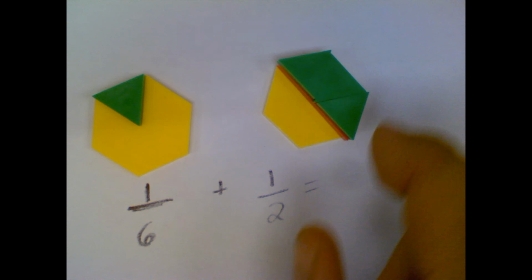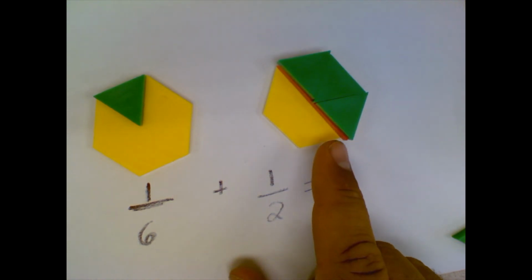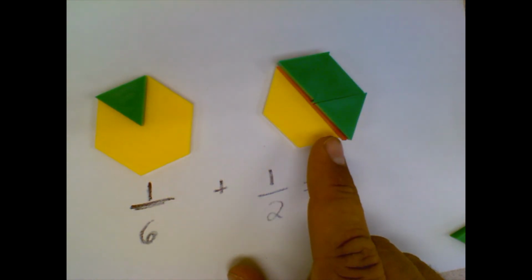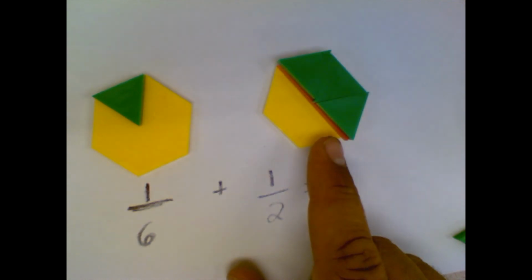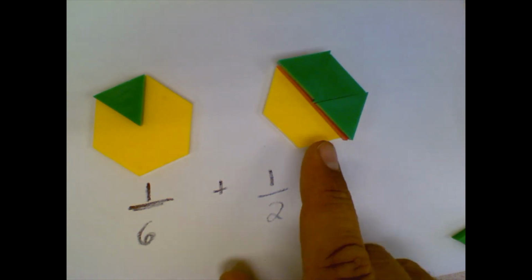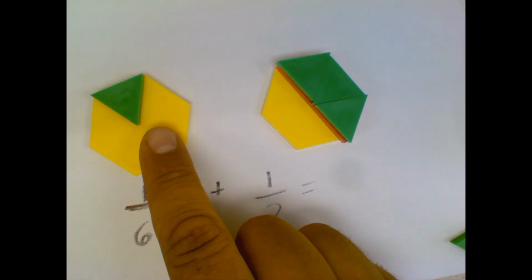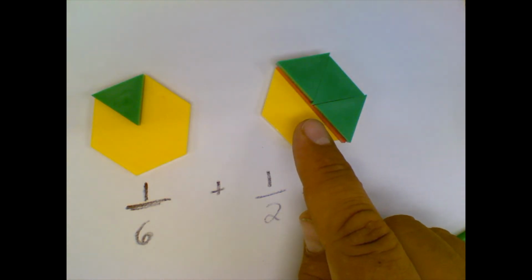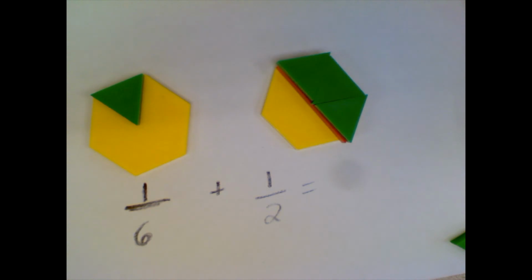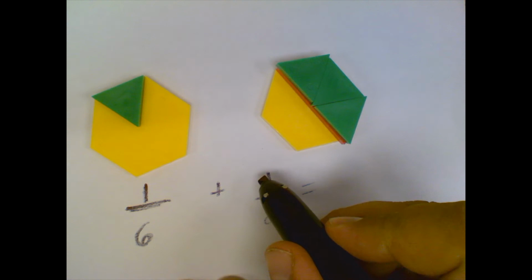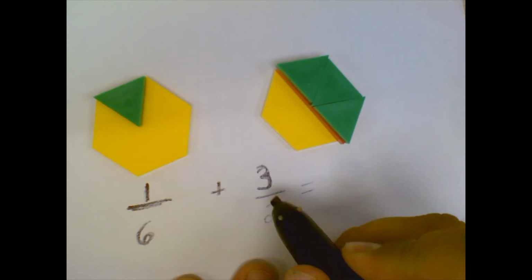So if you can see now, the area represented by the 3 green pieces is the same as the 1/2 piece, the red piece. But look, we haven't changed the values of the fractions. This is still 1/6. This is still a half, but now instead of writing it as a half, we're writing it as 3/6.